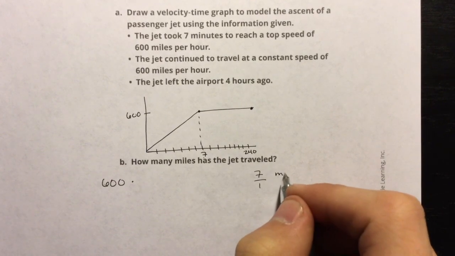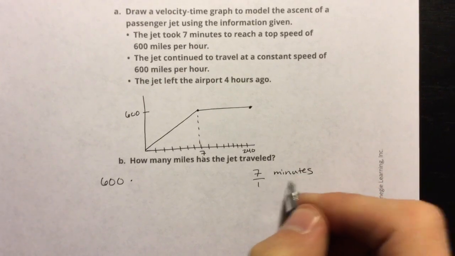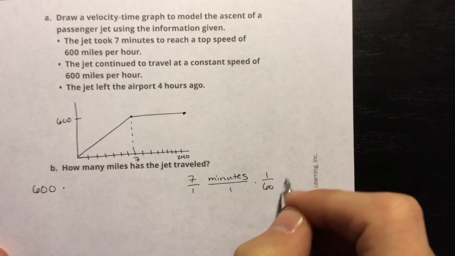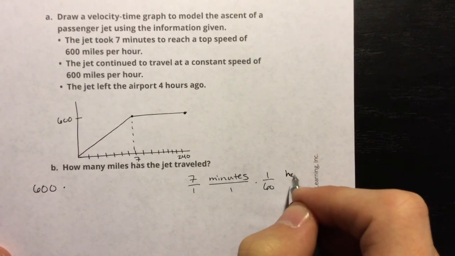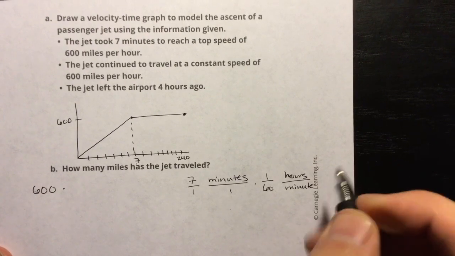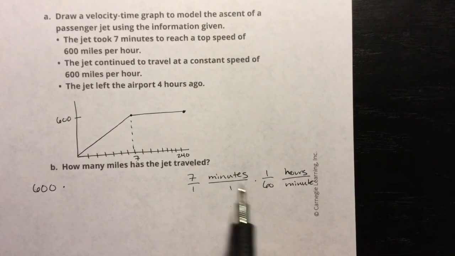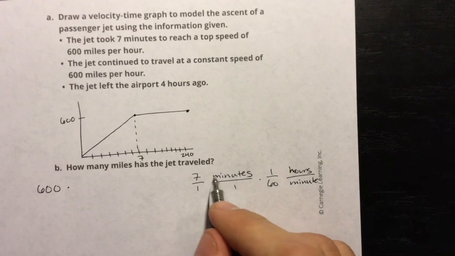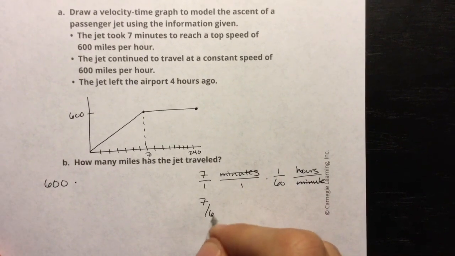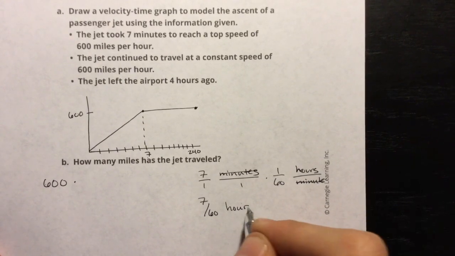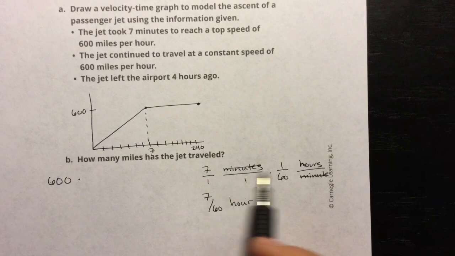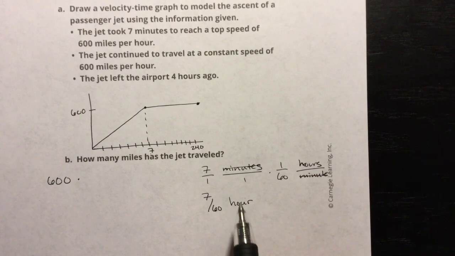So I'm going to do that crazy thing again, times 1/60 hours a minute. Because the 7 doesn't fit nicely into 60, our minutes are still going to cancel. So that means I'm going to have 7/60ths of an hour. This one's gross, but that's why this is nice to see for problems like this where it doesn't go perfectly in.